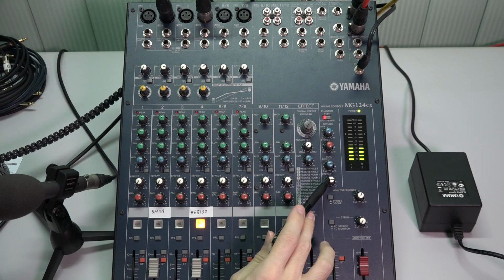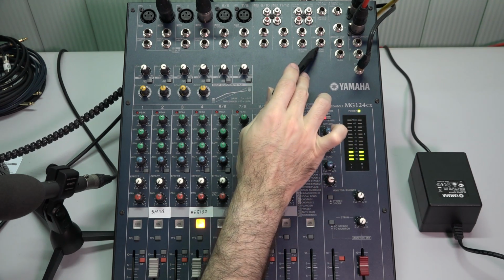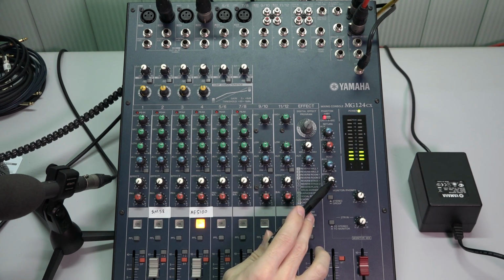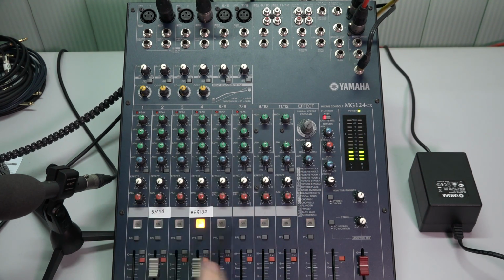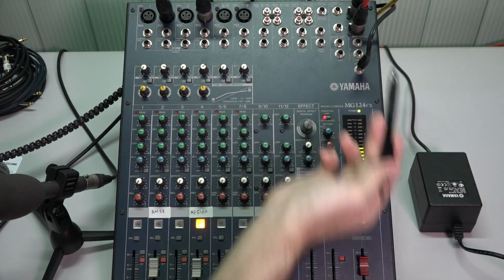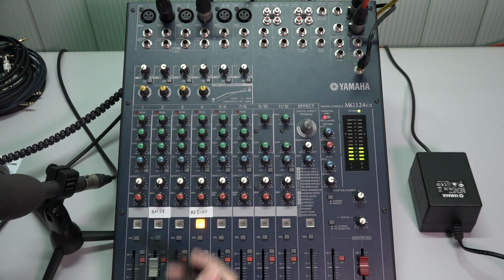This is the master for the effects send, which is this one here. It is not the master for the internal effects engine, right? There's no master control for that. As you can hear, as soon as you raise these, assuming there's nothing plugged in there, your signal is automatically routed to the internal effects engine, and then it's brought back here.